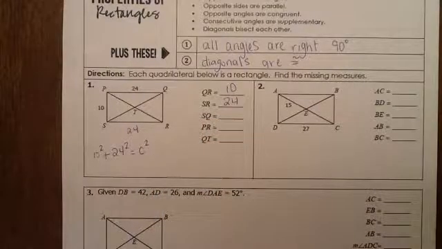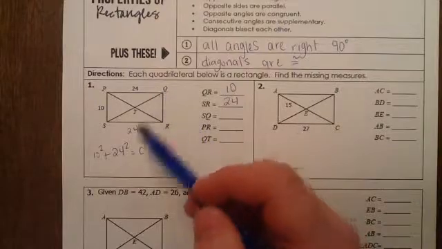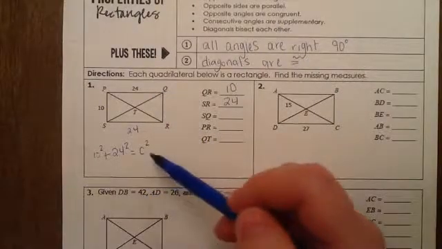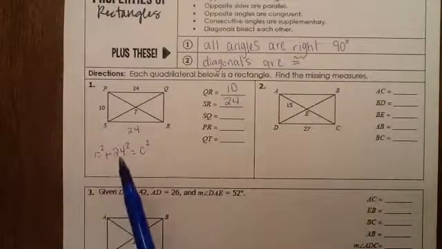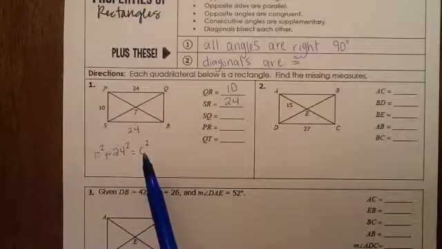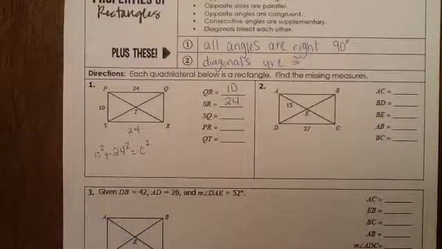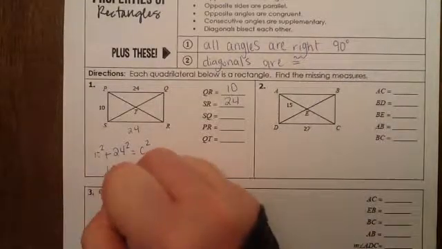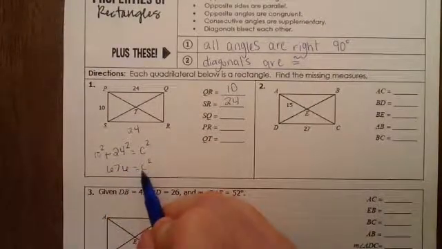So side squared plus side squared equals diagonal squared. Now you need to solve. So enter this in on your calculator. And you get 676.